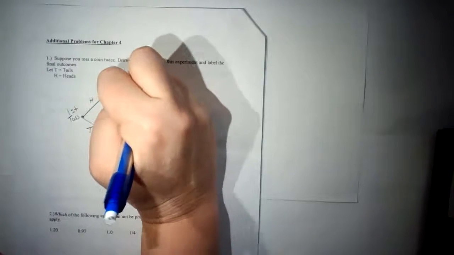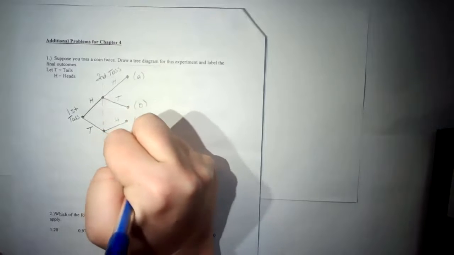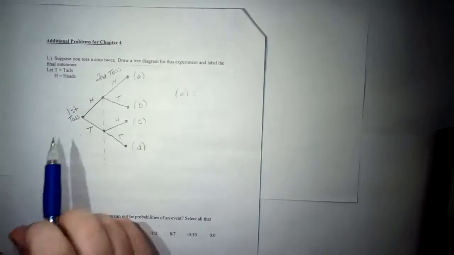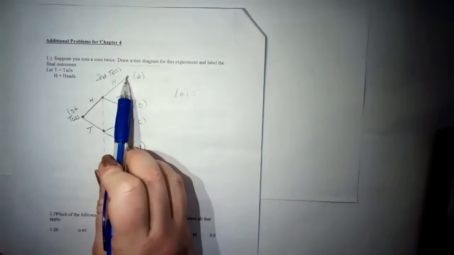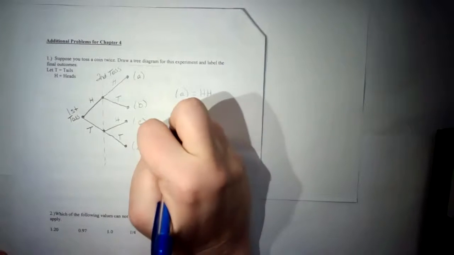So then I think they label these kind of like this, and they want to know, what does every little end dot end up meaning? Okay, well, let's see. In order to get to A, what did you do? You ended up with a head, head. So that's what path A would give you.